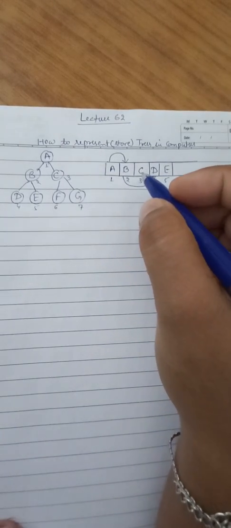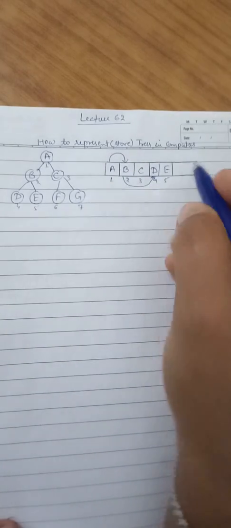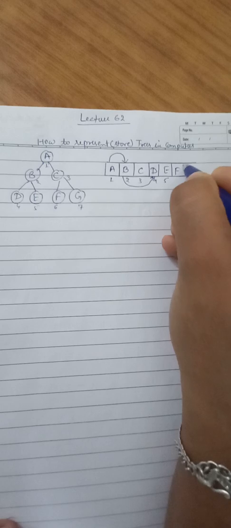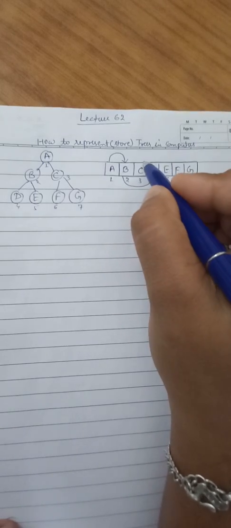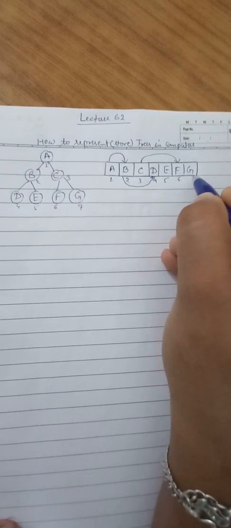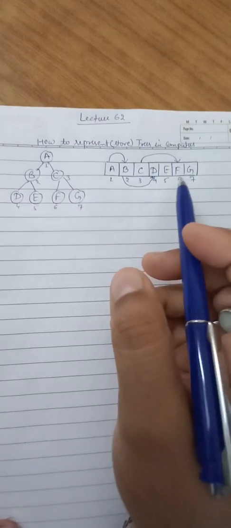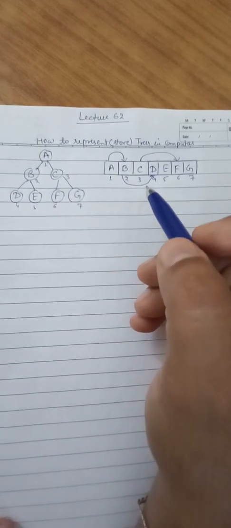Now C's children will come. What are C's children? F and G. So first left, then right. F and G are C's children, 6 and 7. In that way we store the tree in the computer.